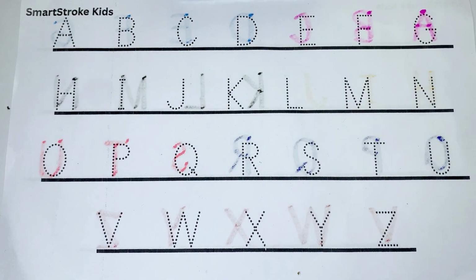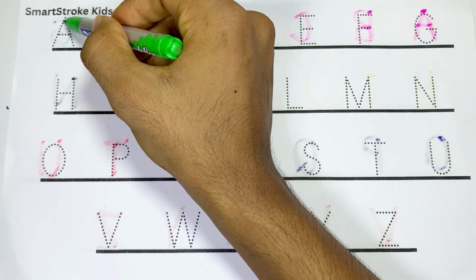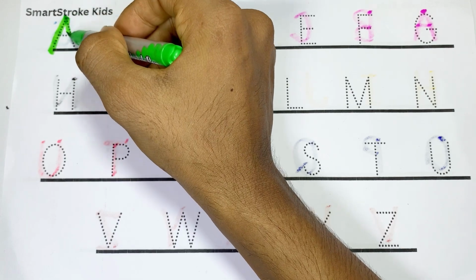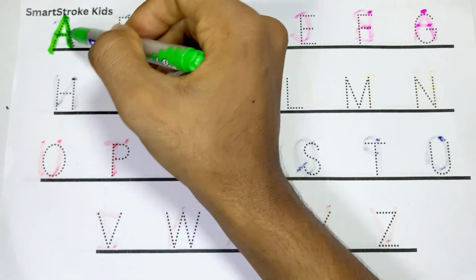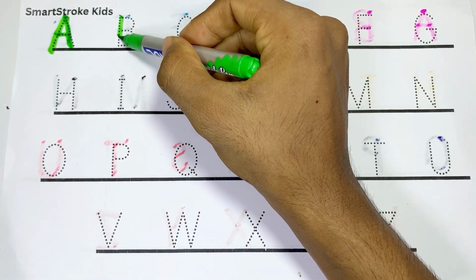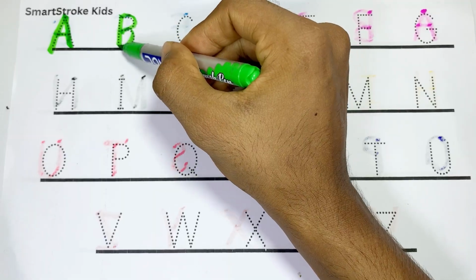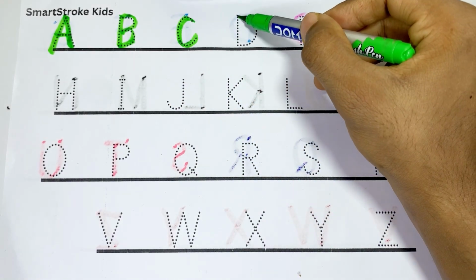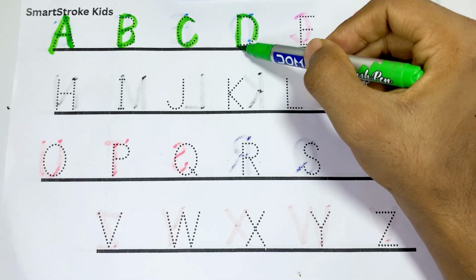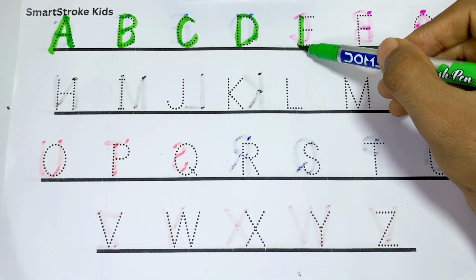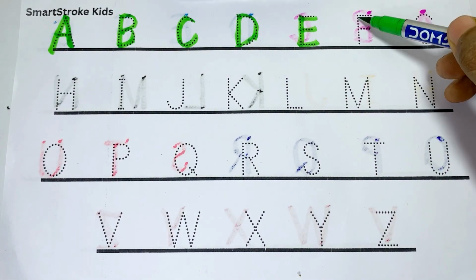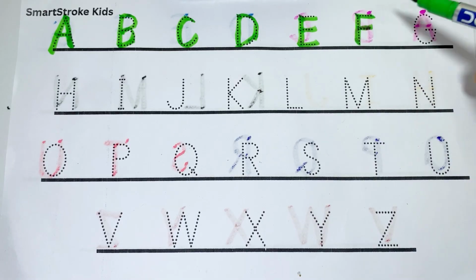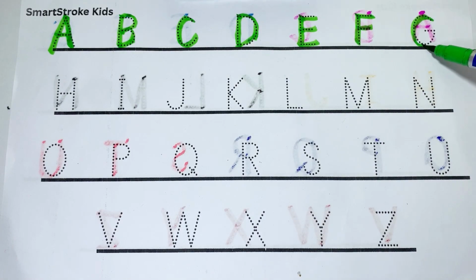Kids, now you draw A. A for apple, B for ball, C for cat, D for dog, E for elephant, F for fish, G for God.